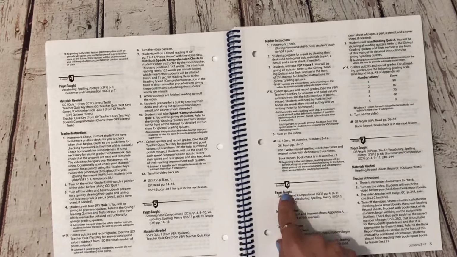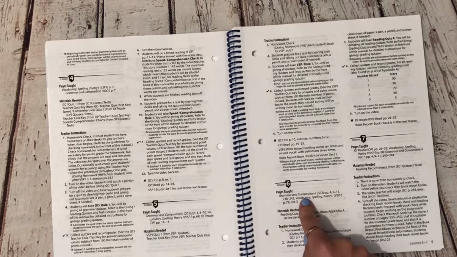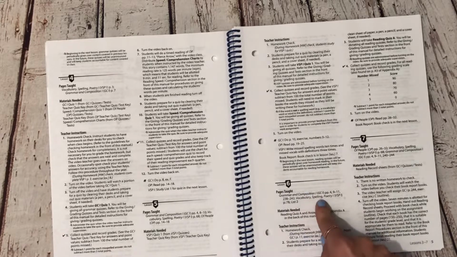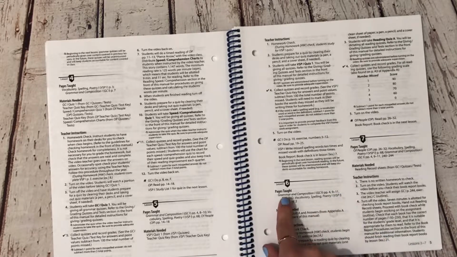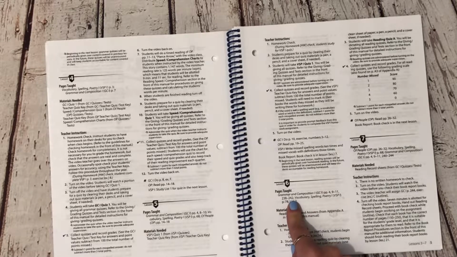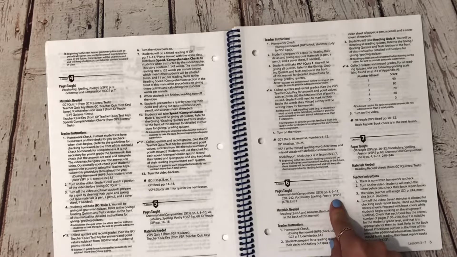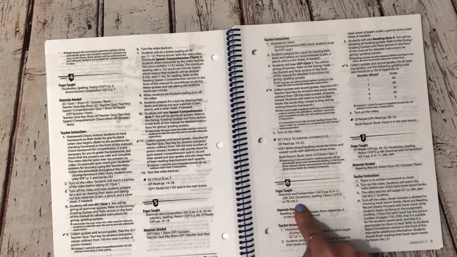Okay, so let's go to lesson 6. So pages taught for grammar and composition, they use abbreviations for grammar and composition. It's GCI, pages 4 and 9 through 11, plus 238 through 242. For vocabulary, spelling, and poetry, which is VSP1, I think, page 78, list 2.